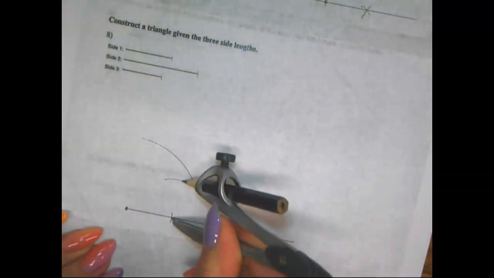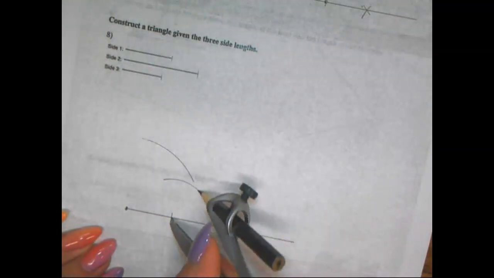Okay. Then my next side, okay, for this one I'm going to have to make it kind of big because I don't know where these are going to intersect. And this side, so just copy, copy, copy. And see, I didn't make it big enough. Darn, because you don't know what the angles are going to be. So now I got to go back.